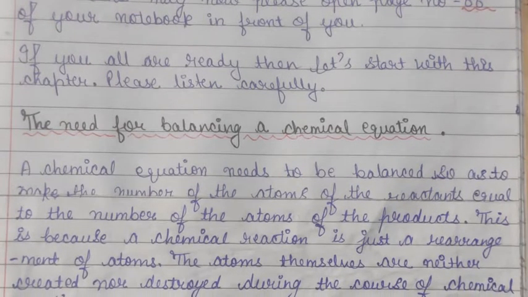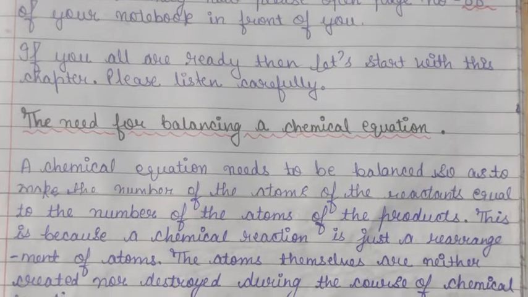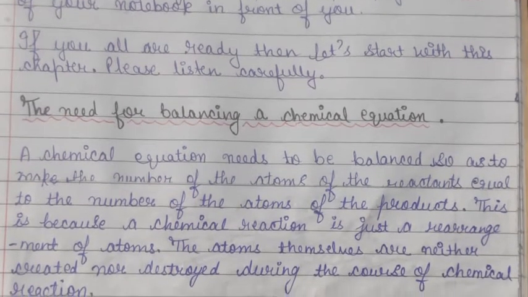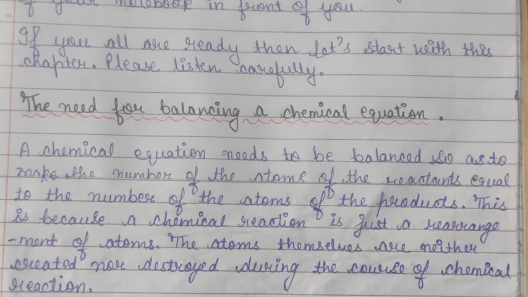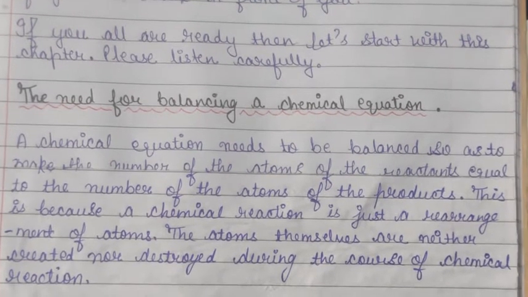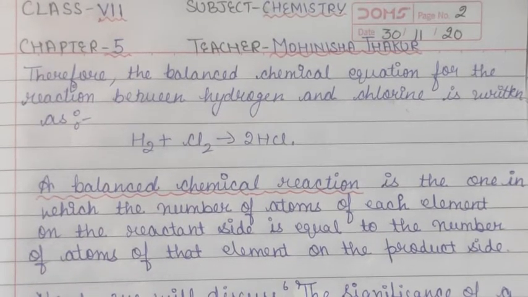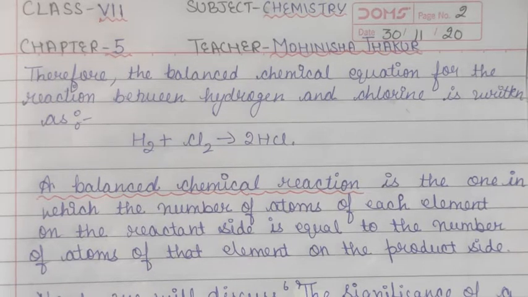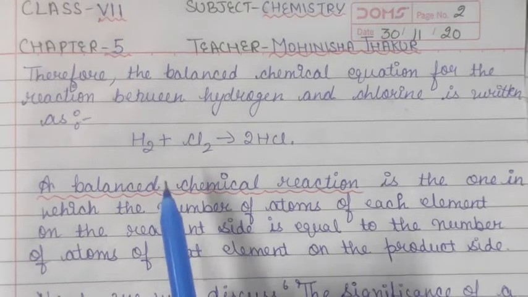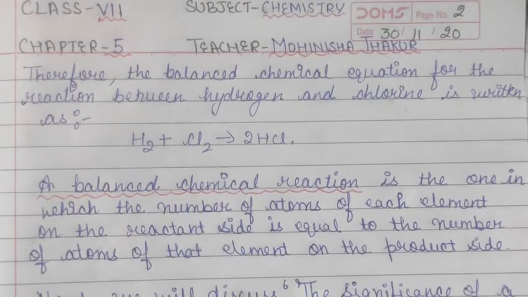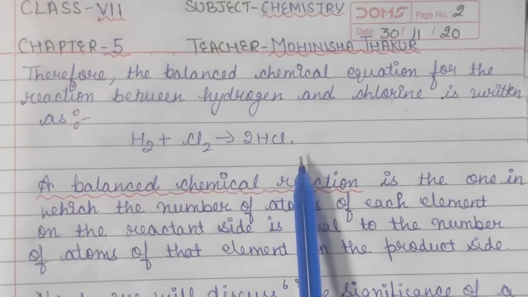The atoms themselves are neither created nor destroyed during the course of a chemical reaction. Therefore, the balanced chemical equation for the reaction between hydrogen and chlorine is written as H2 plus Cl2 gives 2HCl.